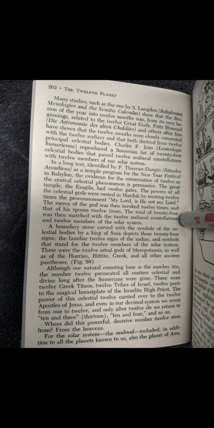Charles F. Jean in Lexicologie Sumérienne reproduced a Sumerian list of 24 celestial bodies that paired 12 zodiacal constellations with 12 members of our solar system.